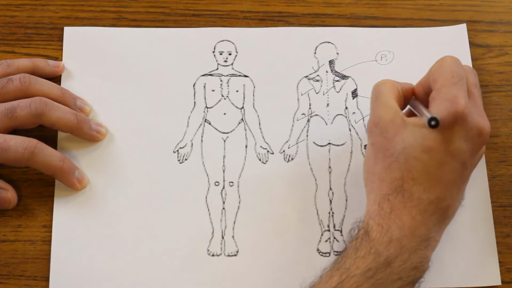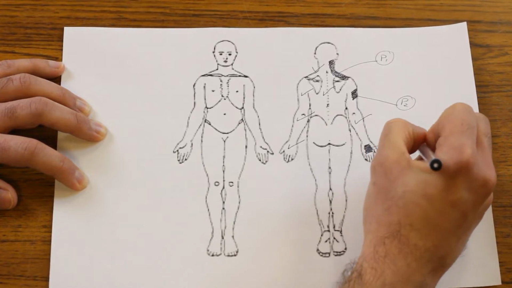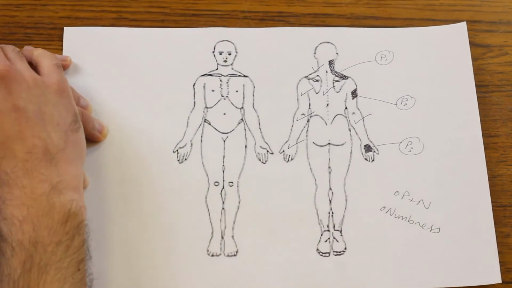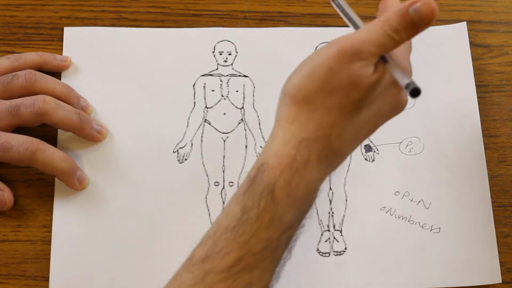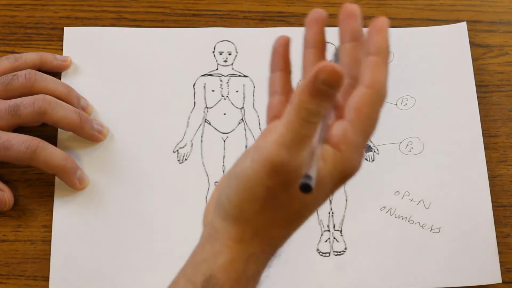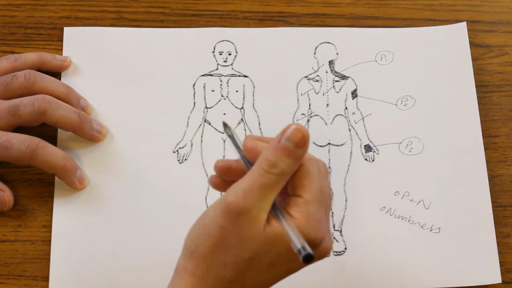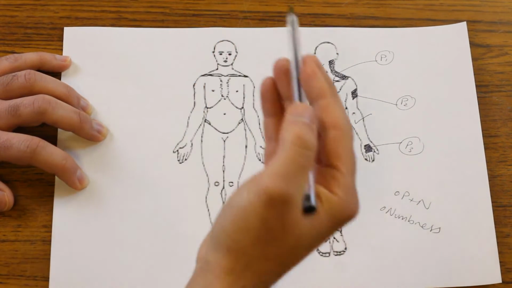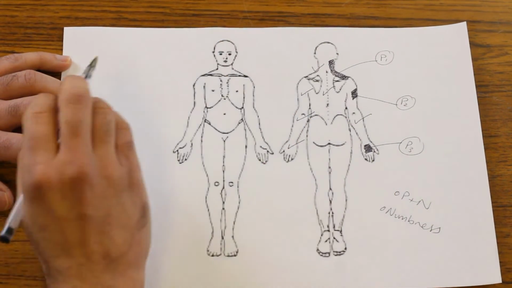Okay, so otherwise, we're going to label each of these three areas, and I like to say P1, P2, and P3. Some clinicians like to use A1, A2, A3. The choice is yours. So now we're going to go through these individual areas and ask about SIN, or a SIN factor. So SIN stands for severity, irritability, nature.